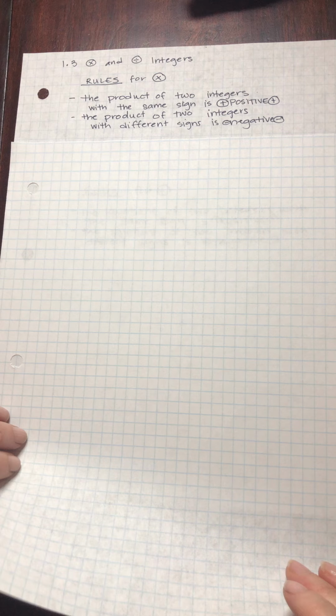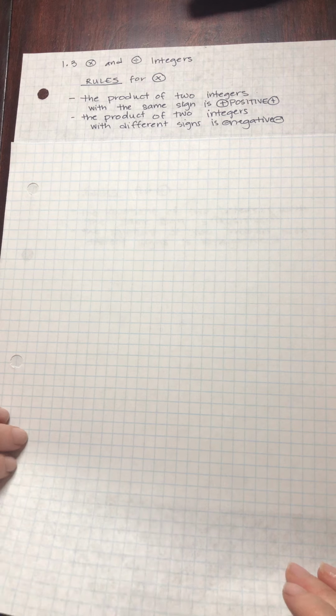Hey, 7th grade. We are moving on to lesson 3 in chapter 1 today, and it is talking about multiplying and dividing integers. Yesterday we talked about adding and subtracting, and today we're already moving on to multiplying and dividing. These rules are different from the rules that we went over yesterday. Okay?